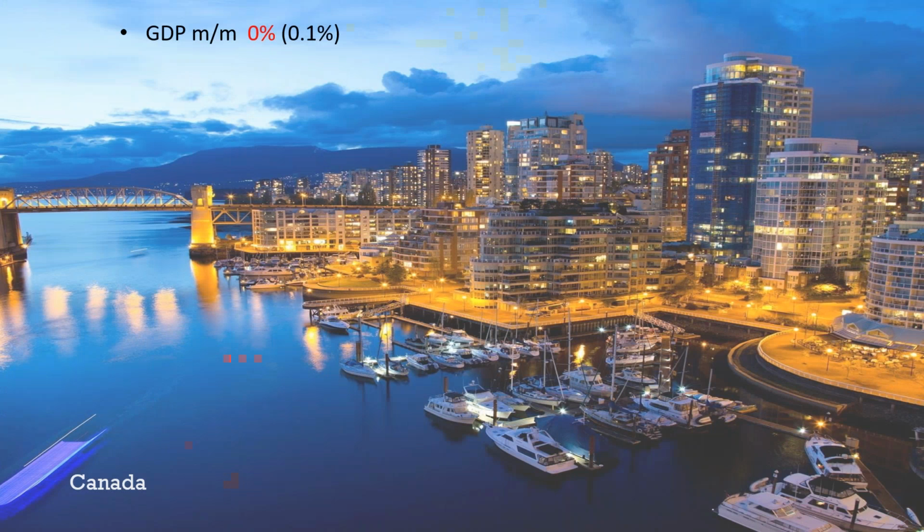In Canada, the economy unexpectedly stalled as manufacturing and production in the goods producing sector shrank during the month, offsetting the housing sector, which had expanded.